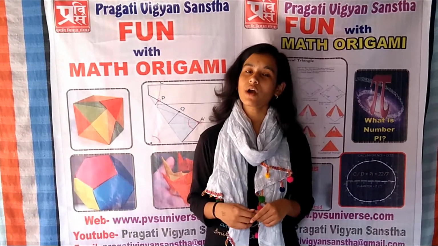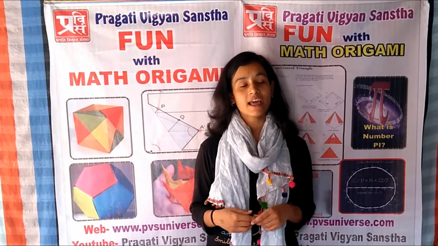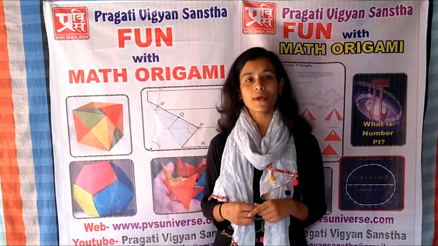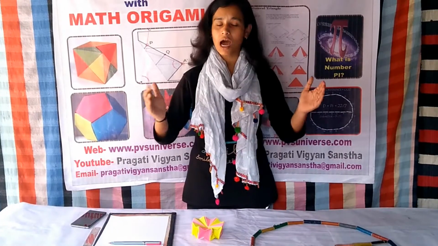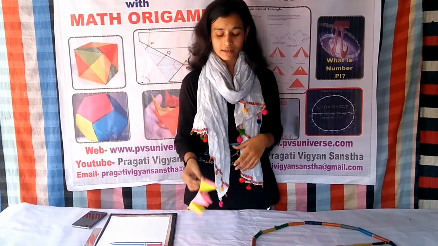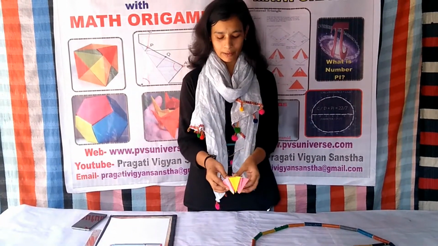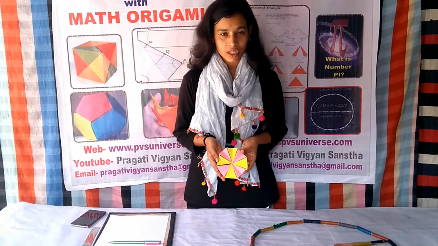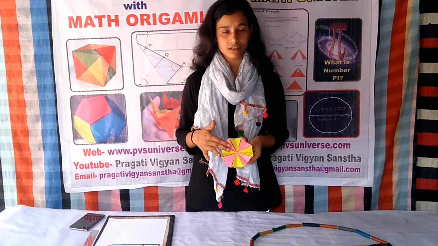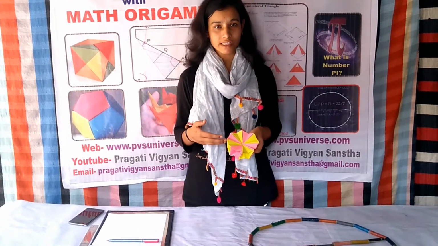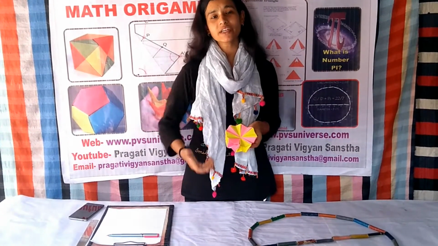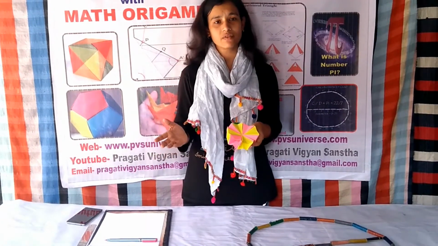If I ask you what is pi, you should reply that pi is the ratio of circumference to its diameter, because this ratio is constant for every type of circle. It doesn't matter whether the circle is small or large or very large. I made this circle using origami like this. If I measure the circumference and the diameter of the circle and take the ratio of these two terms, I get just an approximate value of pi.